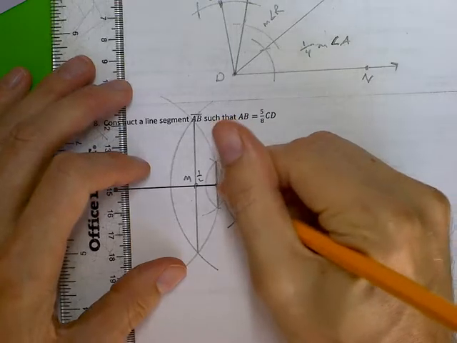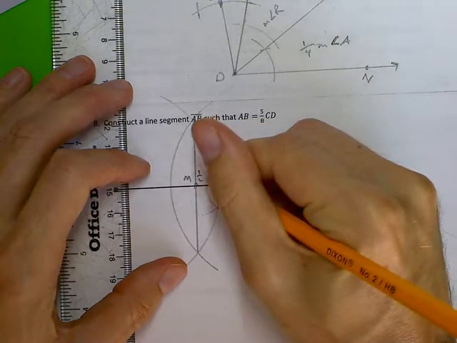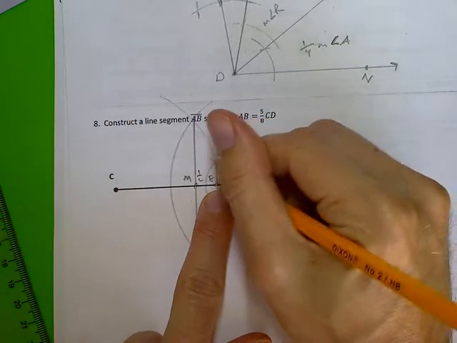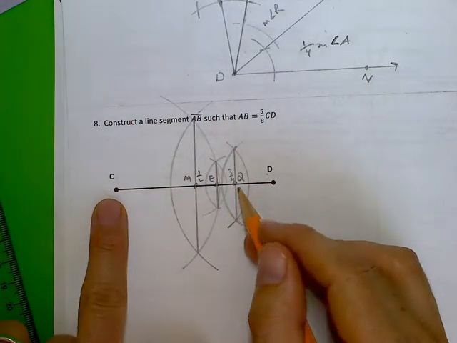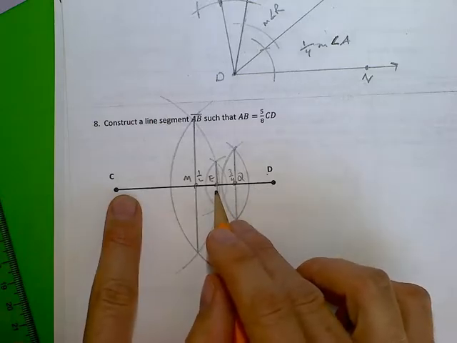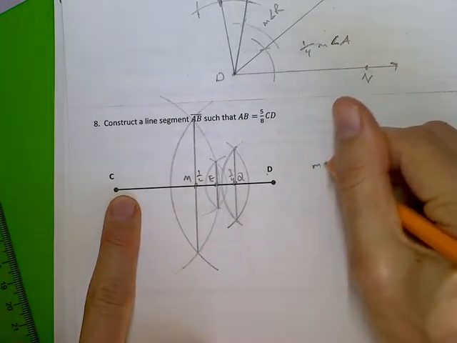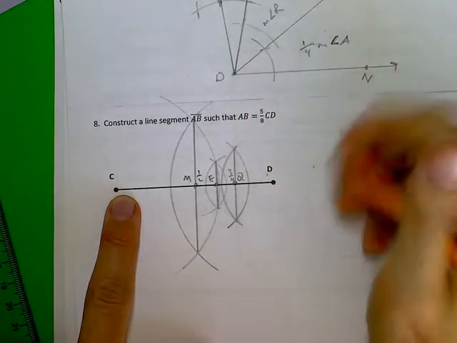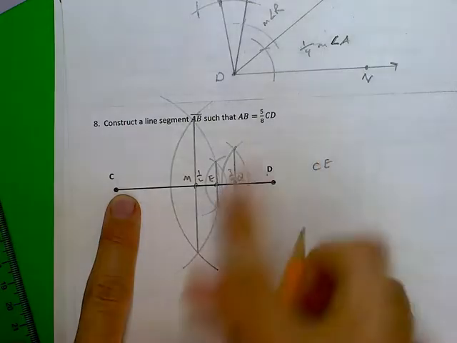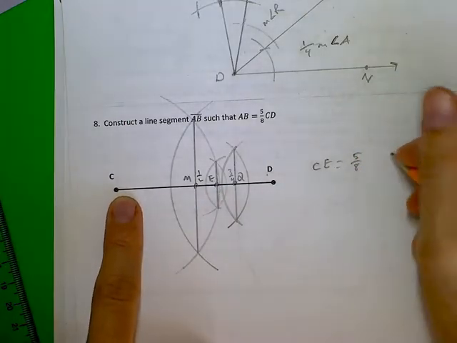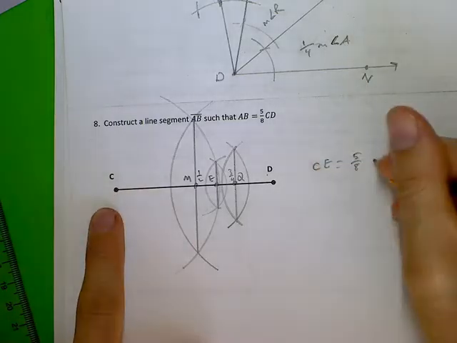Connect those, and this point right here, which I'll call E, should be 5/8 of the distance of the original line from C. Or in other words, I can measure the line segment. Let's say CE is 5/8 the measure of CD.